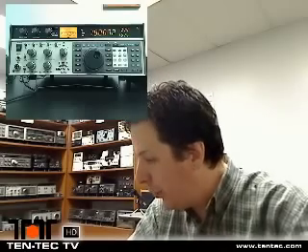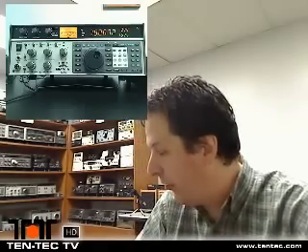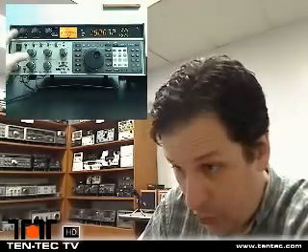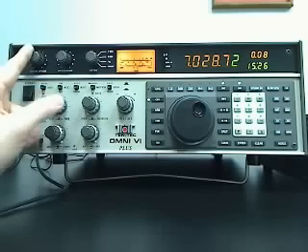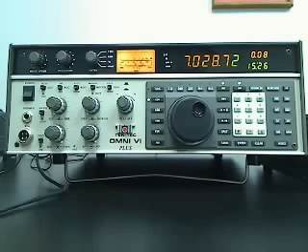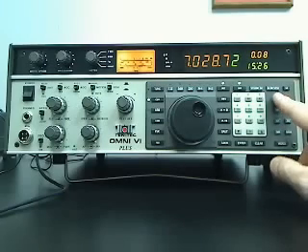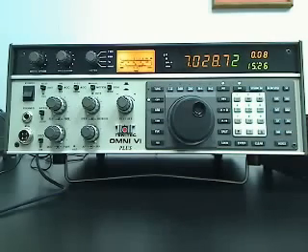QSK for CW and Amtor use, of course. Dual VFOs, has a clock, you can see up here. Iambic keyer built in, 10 to 60 words per minute for range on that. 100 memories. There's a memory tune and memory scroll feature available too, to allow you to run through the different memories you have set up. You can exit back out of that to go back into VFO mode as well.